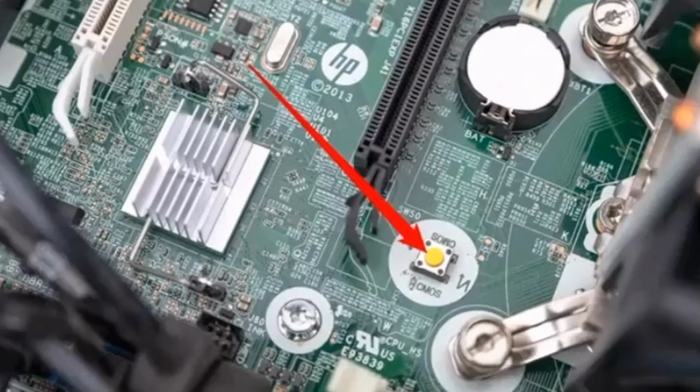Now move the jumper from its default position to the reset position for about 5 to 10 seconds, or press the dedicated button if available. For example, in this image, you have a dedicated CMOS button on this motherboard. All you have to do is simply press this button and hold it for 5 to 10 seconds.